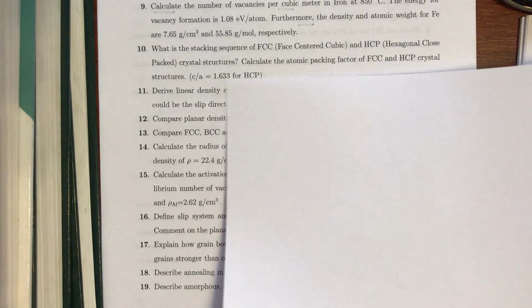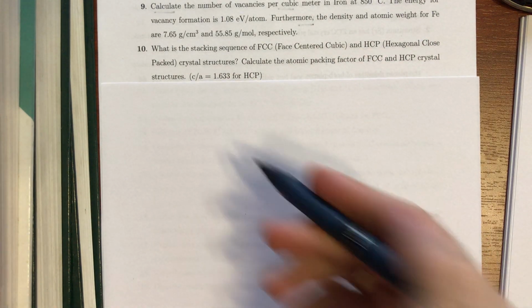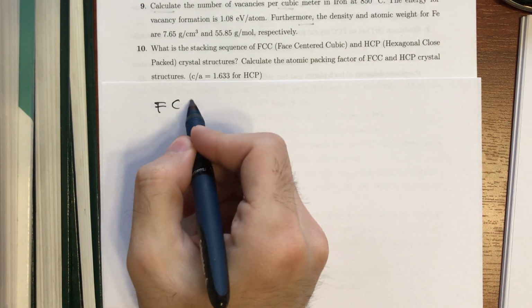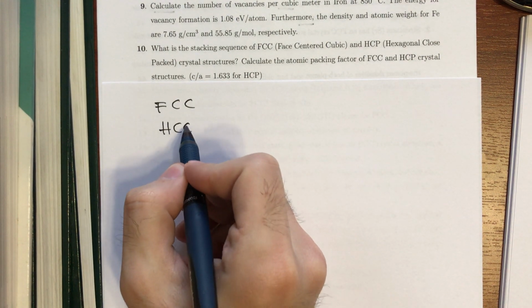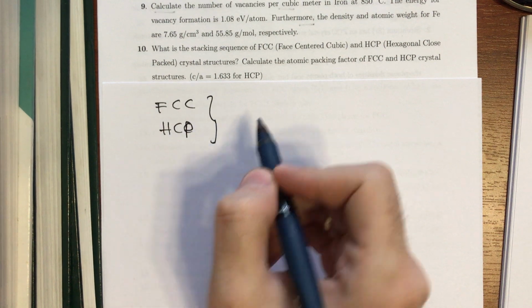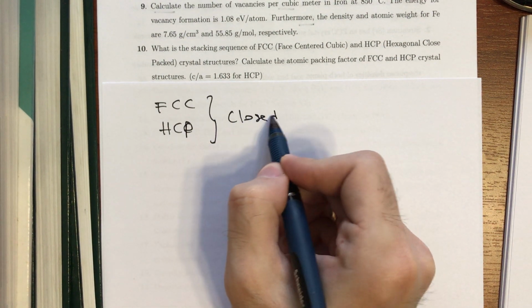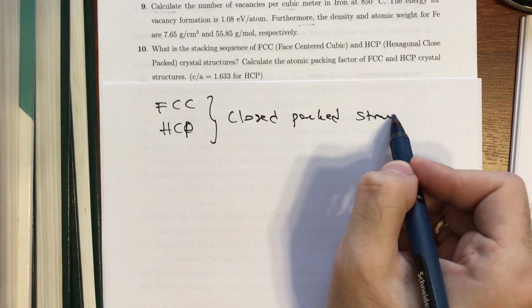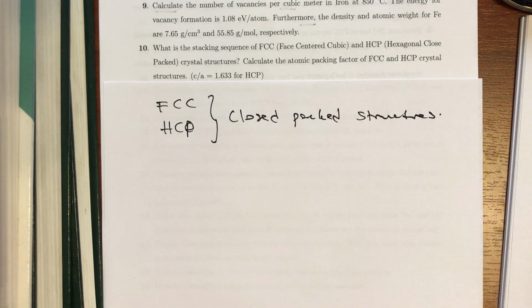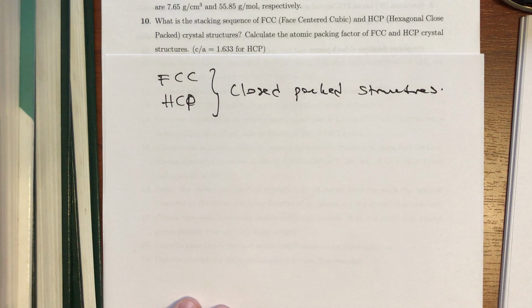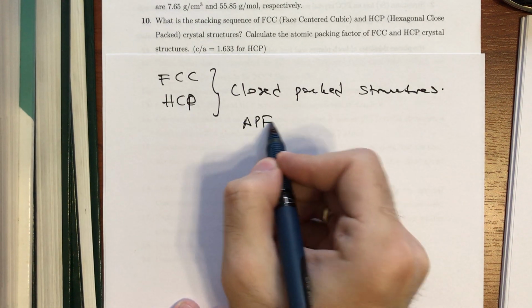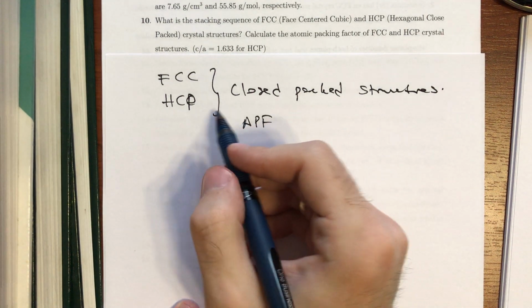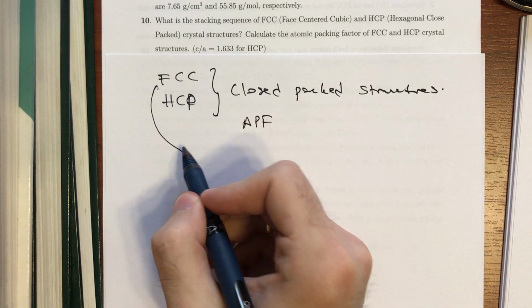Okay, question number 10. What is the stacking sequence of FCC and HCP? These two structures are the only close-packed structures, and they have the same atomic packing factor. We are going to calculate them here. So let us start with the stacking sequences.